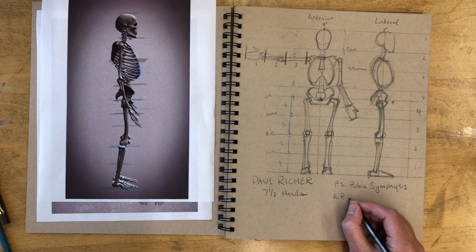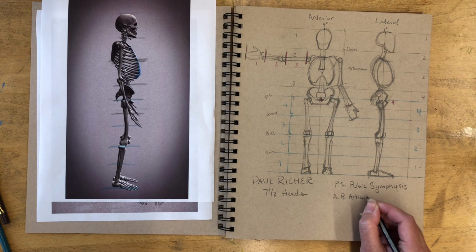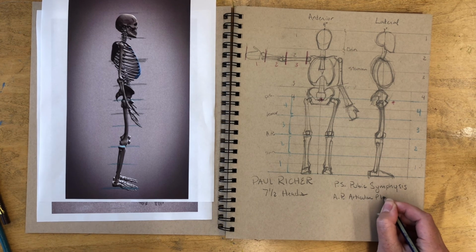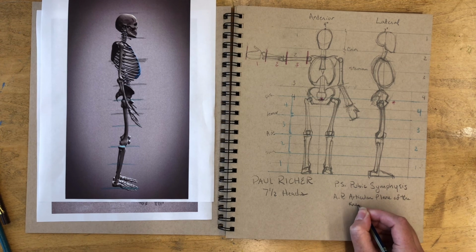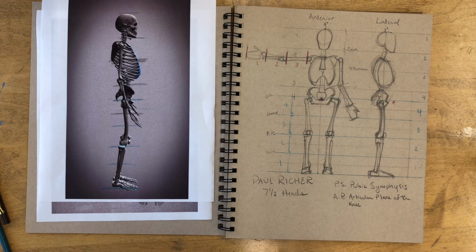Articular plane of the knee. And that's it. Oh, great trochanter.